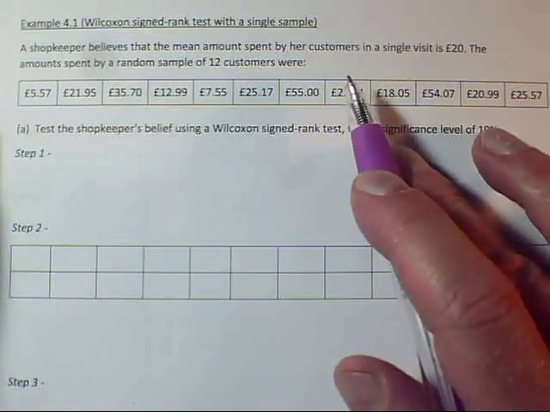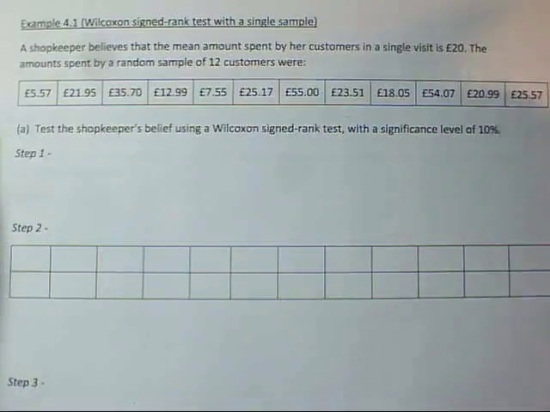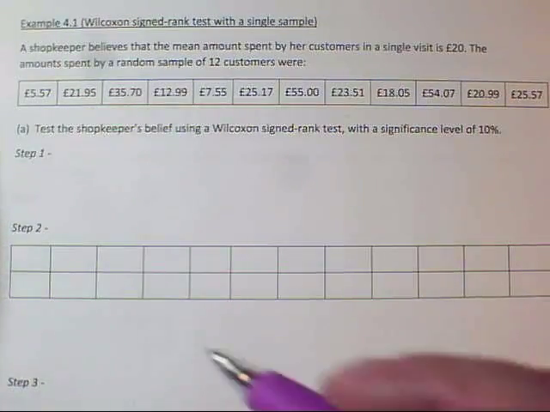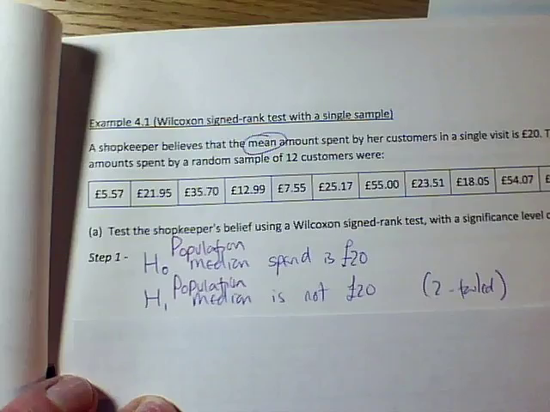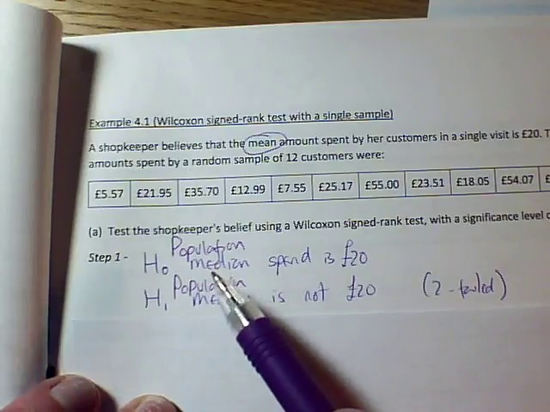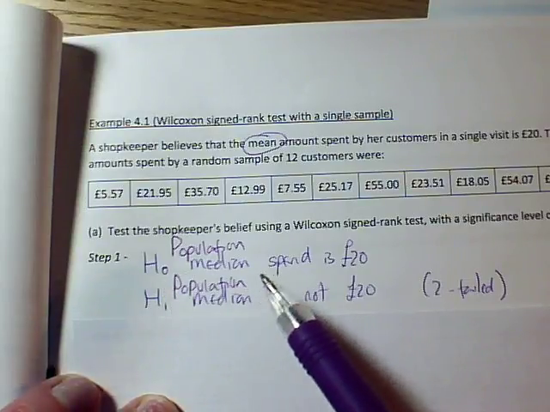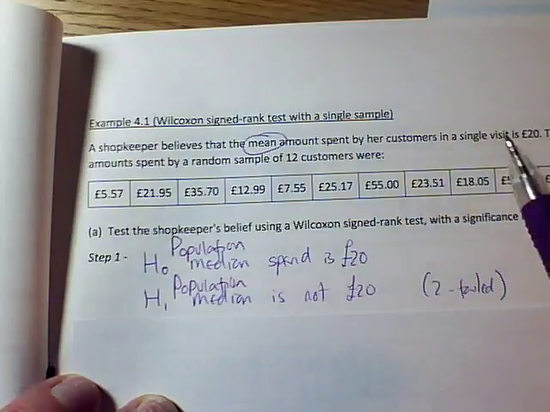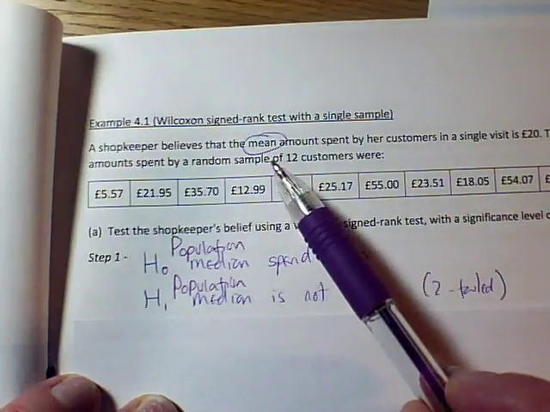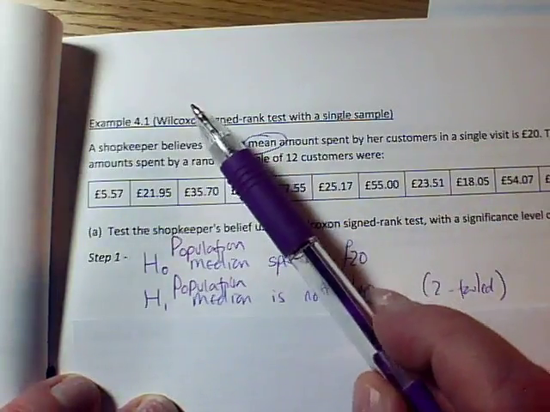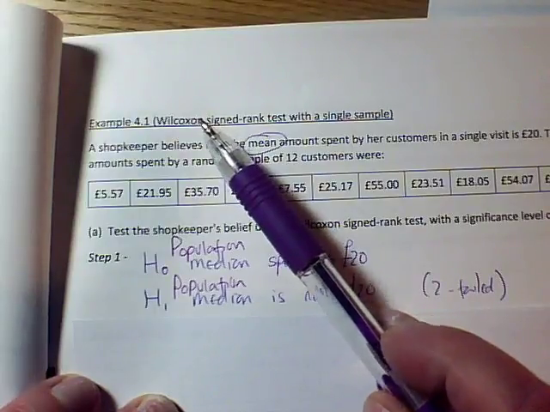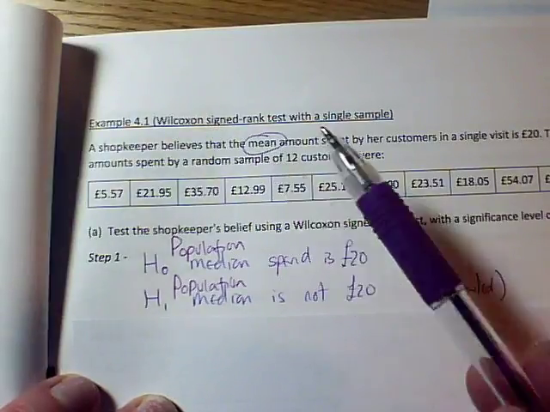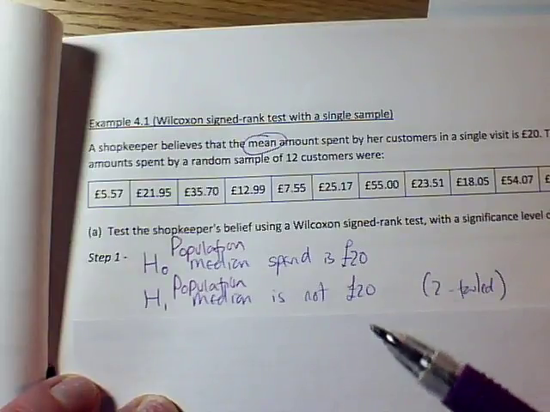So, working with this data that we've seen before, last time we didn't have any evidence that the shopkeeper was wrong about the belief that the median was 0. Our hypotheses are going to be the same, in terms of the population median. Important you include this word population. So the null hypothesis is going to be, well, the shopkeeper believes that the median is £20. It says mean in the question, but because this is Wilcoxon, we're assuming everything's symmetrical, so the mean and the median will be the same. You can get away with just saying median every time.